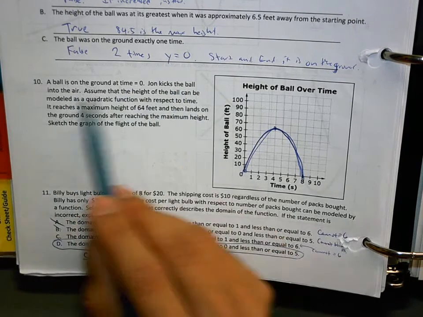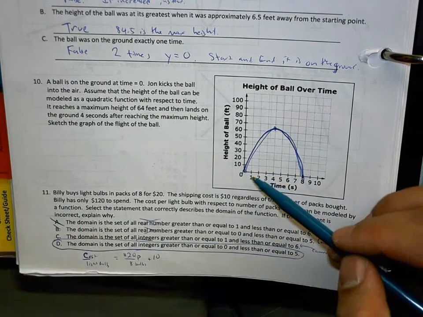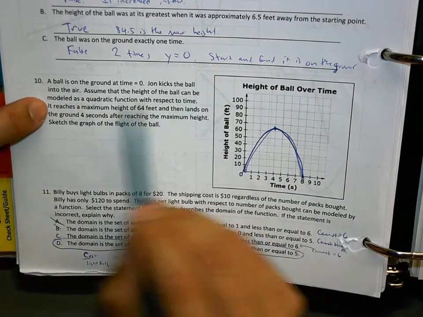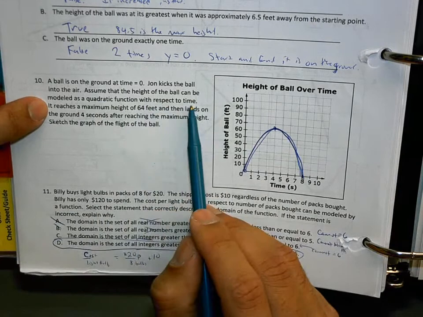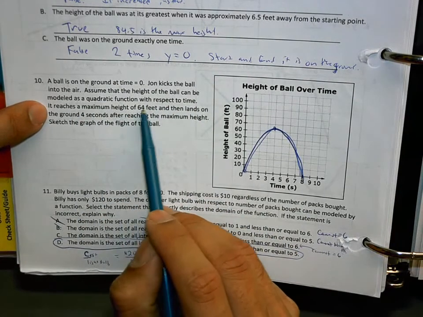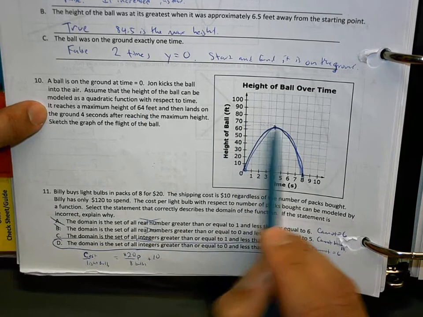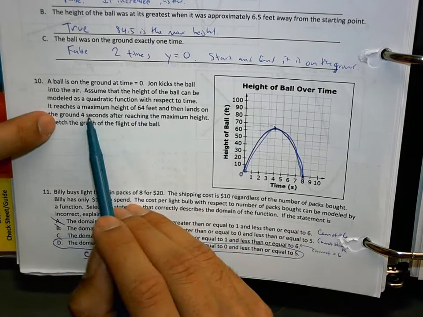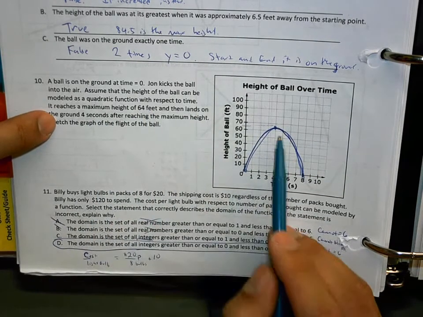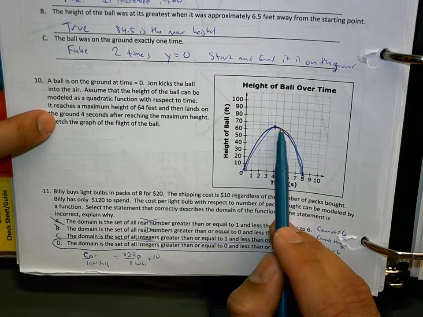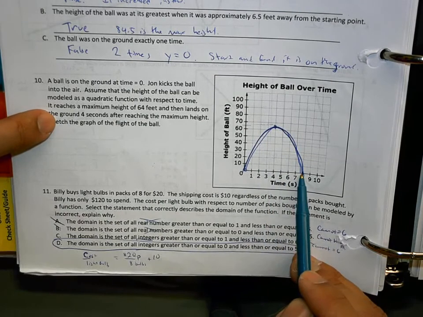John kicks the ball into the air, and assume the height of the ball can be modeled as a quadratic function. It reaches a maximum height of 64 feet. 64 feet is right about there. And then it lands on the ground 4 seconds after reaching the maximum height. So from this maximum height, it has to be 4 seconds to fall to the ground.